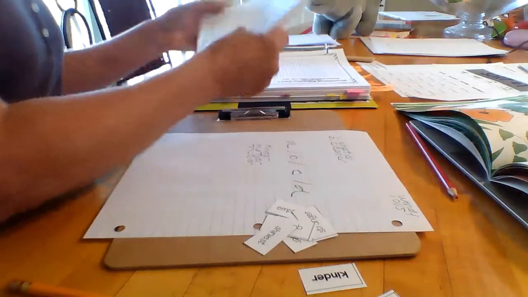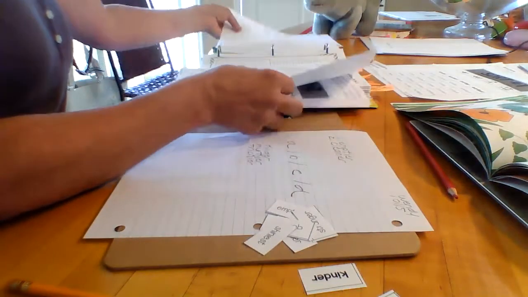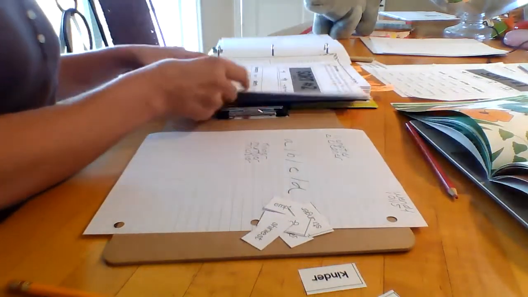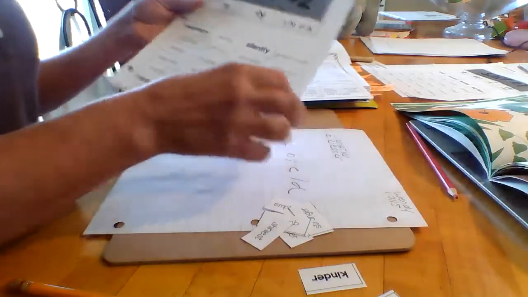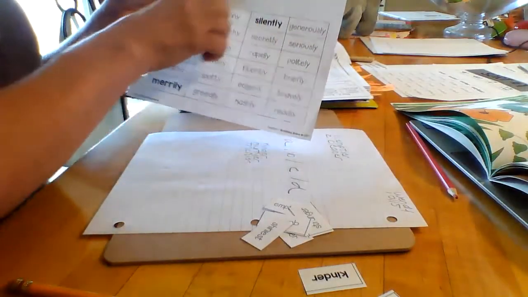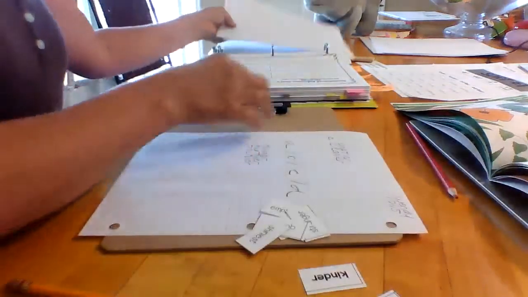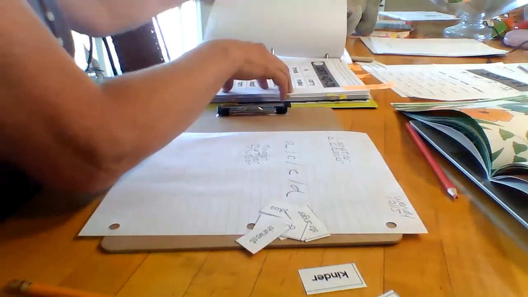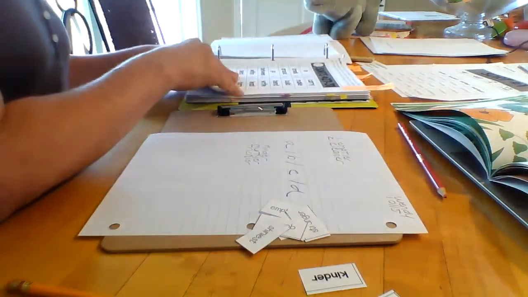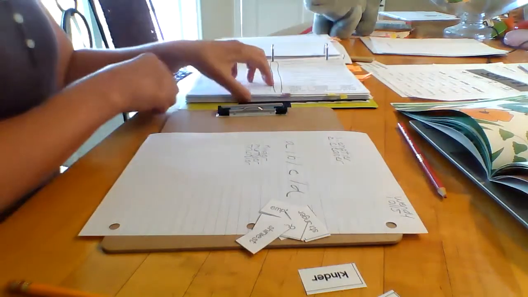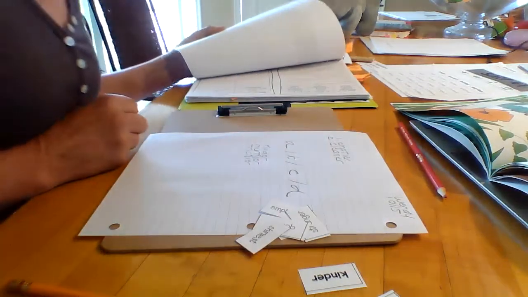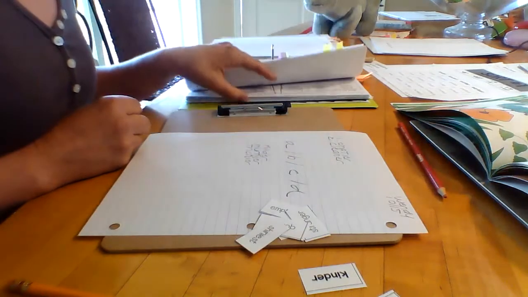Every week you will get a new sort, and they will get trickier and trickier. Sort 2 looks at ly at the end, and then eventually we will get to all of these fun Greek and Latin root words. There's a lot here, like multicellular and terrestrial. So we'll try to make it fun.